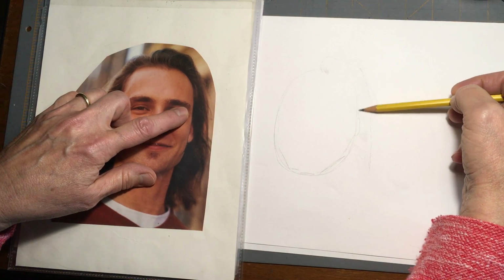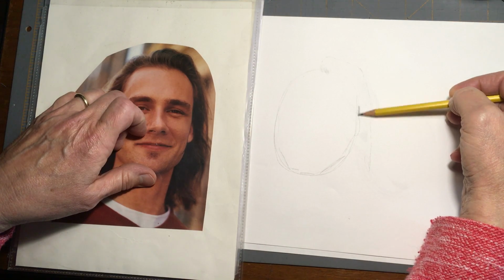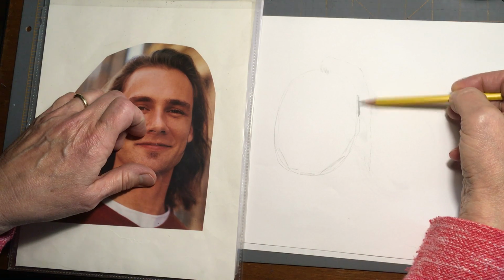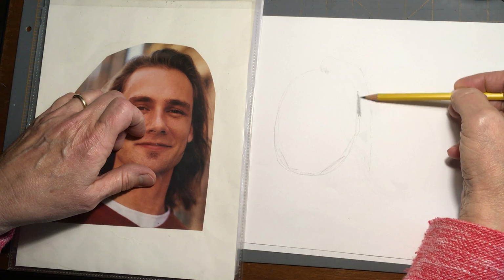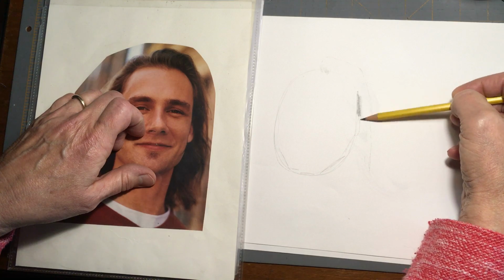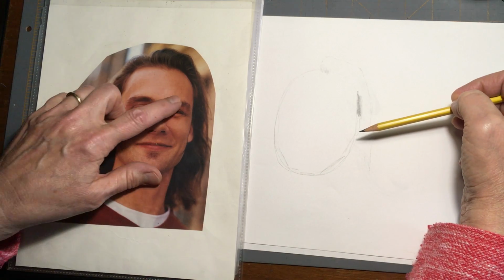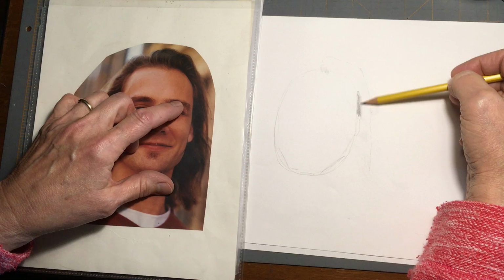I'm going to turn my pencil on its side, and I'm going to draw that in. Now, there's really no shortcuts to hair. You're going to have to just spend some time on it. I'm going to draw this in, and I'm always going to make sure my pencil moves in the same direction that the hair is going. So down here it's going down sideways.